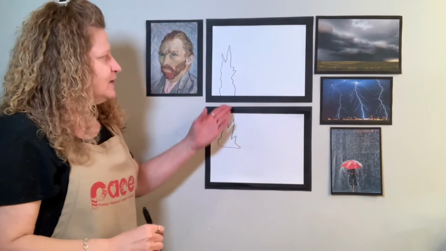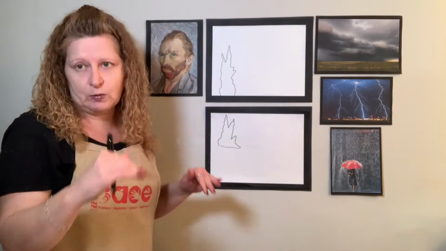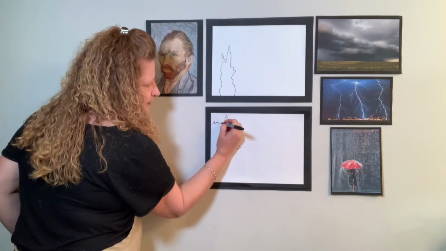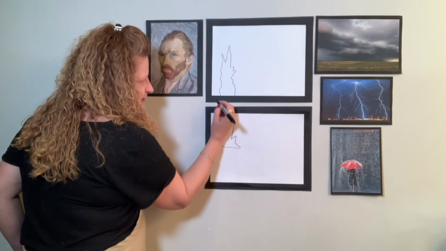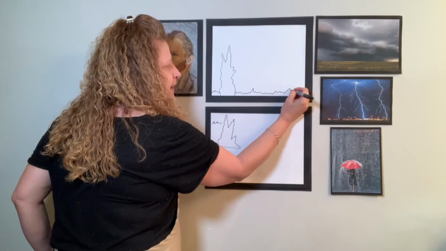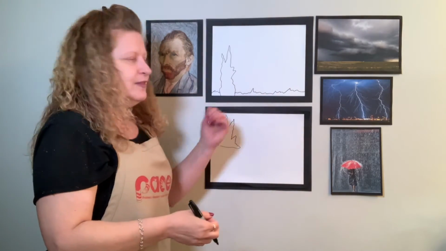All right, so we have our tree, and then the next thing that we want to do is put the ground part of our picture. For the ground, I think I want to put some grass. You could use your zigzag lines to do that if you want, and I would go all the way across, sometimes maybe making some a little taller than others.